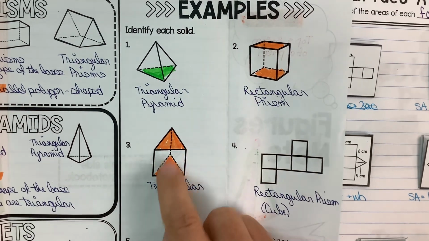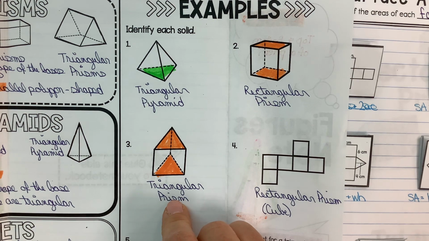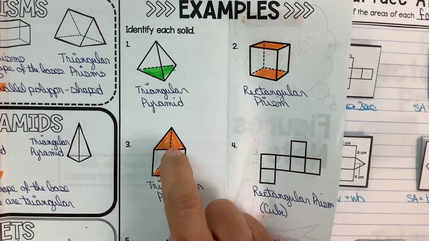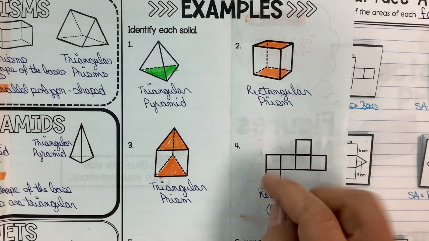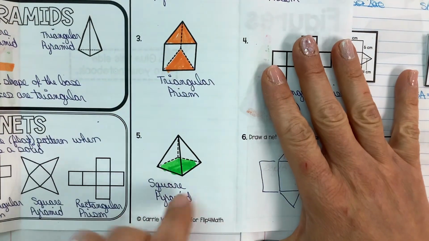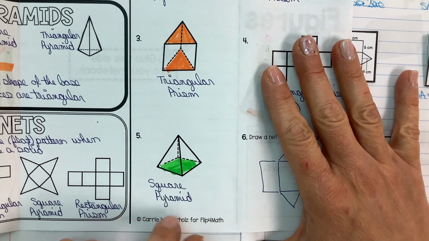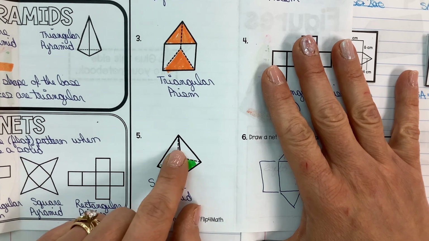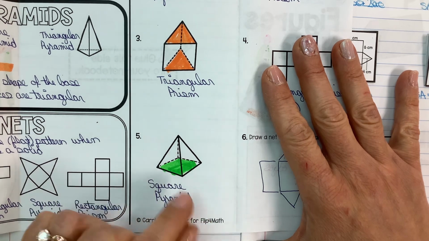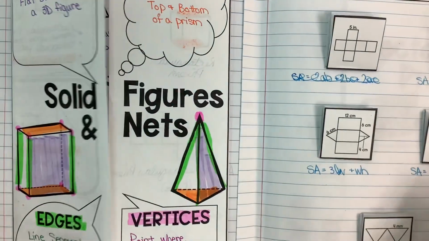This one has 2 bases, so it's called a prism. And the shape of those bases are triangles, so it's a triangular prism. Where this one down here only has 1 base, because it has 1 base, it's a pyramid. And because the base is a square, then you have a square pyramid. We did talk about their nets.